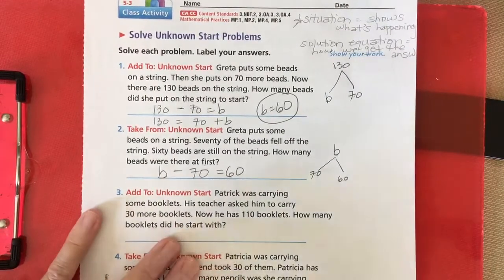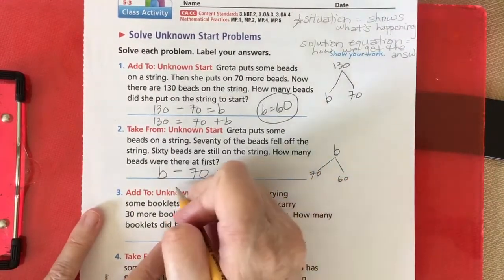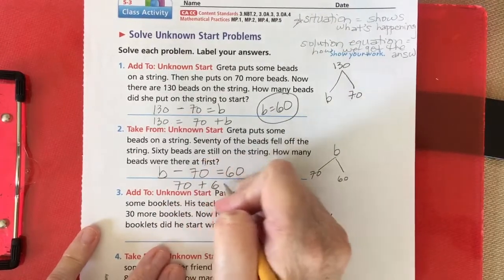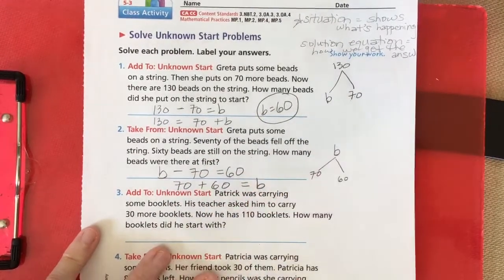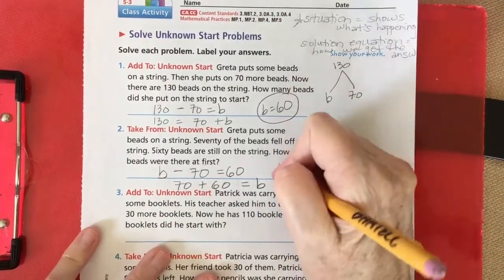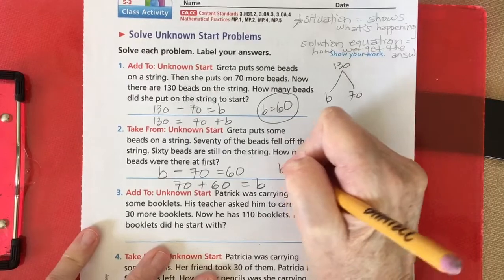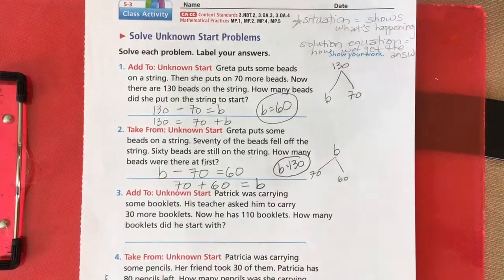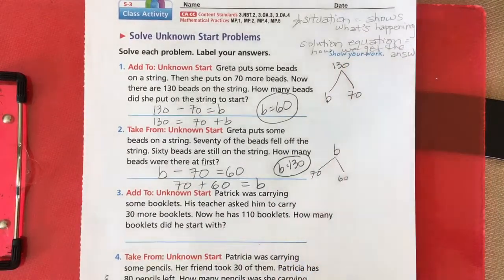Another way we could write this problem would be to say that 70 plus 60 equals the number of beads to begin with. And we know from up here that that's going to be 130. Okay, that was pretty easy. We didn't really have to do very much math because we had our three numbers for our family up here.